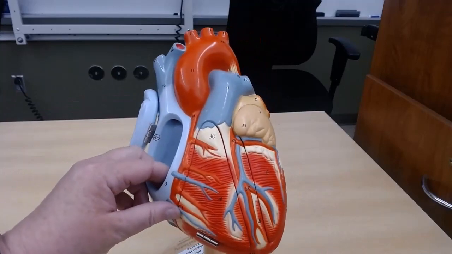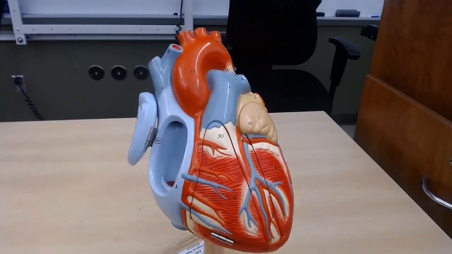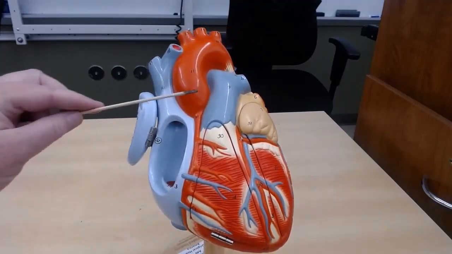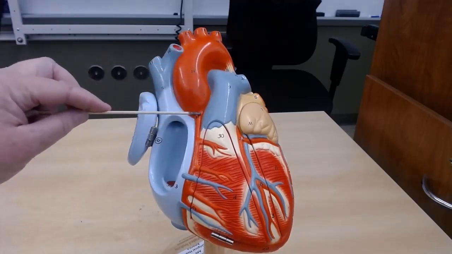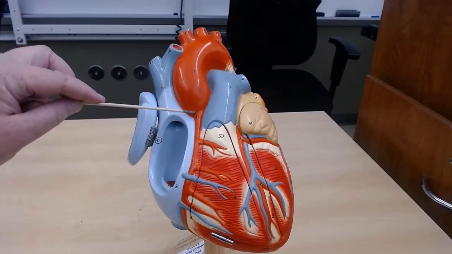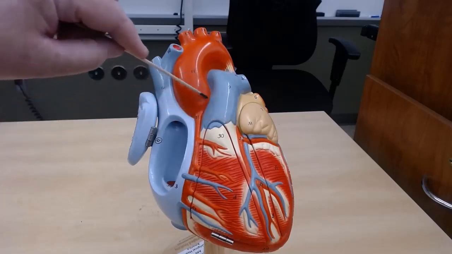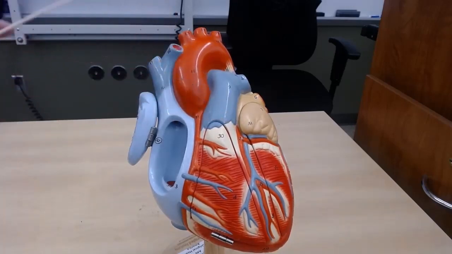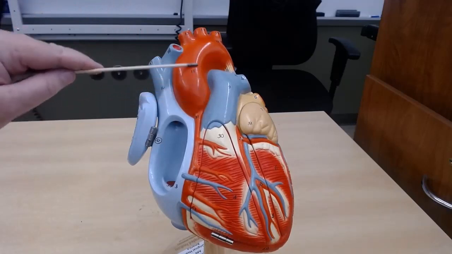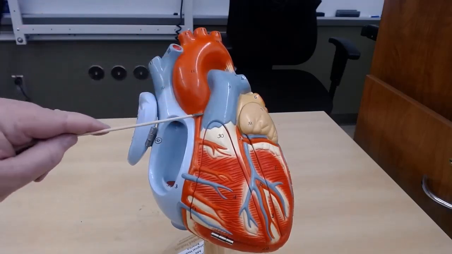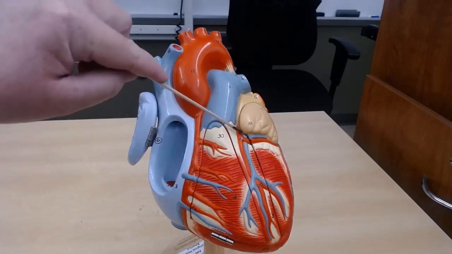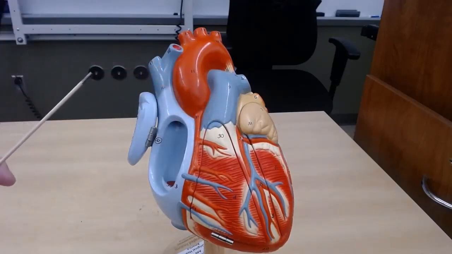For the aorta, the first branches off of the ascending aorta, which includes all of this, I can see one of the branches actually coming straight from the aorta, the other one's kind of hiding behind the pulmonary trunk. But the first branches that I have coming off of the ascending aorta are actually the right and left coronary arteries. The right and left coronary arteries.